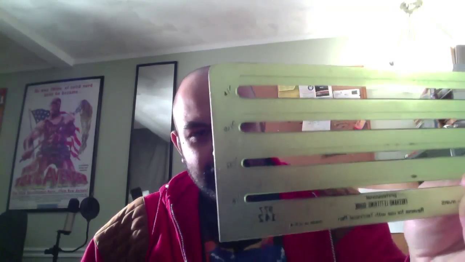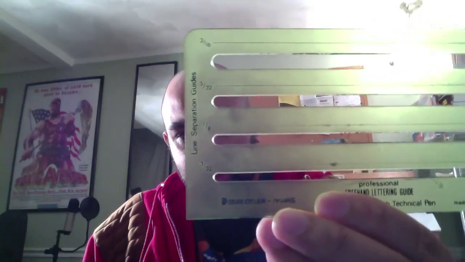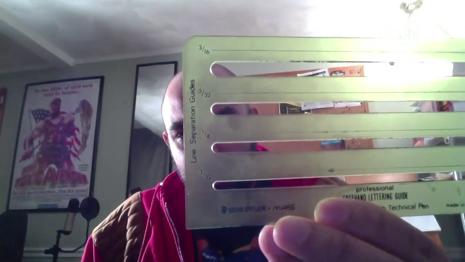It's a freehand lettering guide. I used to letter comic books a while ago, and this is what I was using on my Cintiq, so I don't scratch the screen. So it's plastic, it's bendable, it's flexible, so it doesn't scratch my screen when I use this. If I use like a wooden ruler or like a hard plastic one, it might scratch my screen. So just be careful about that.